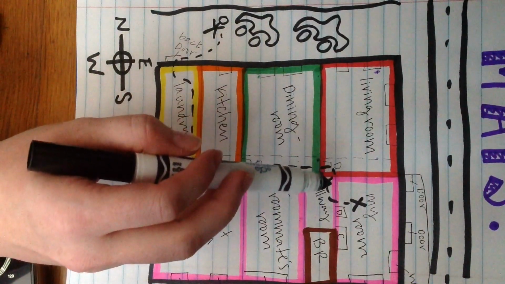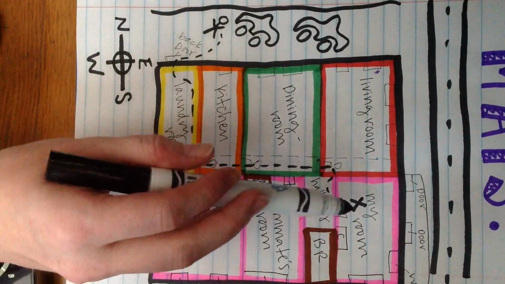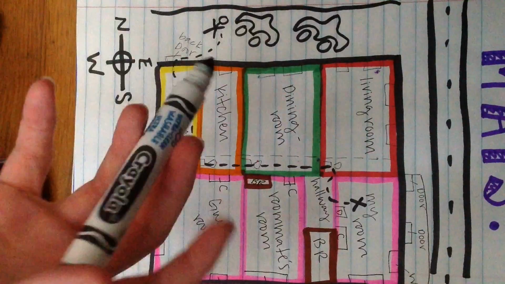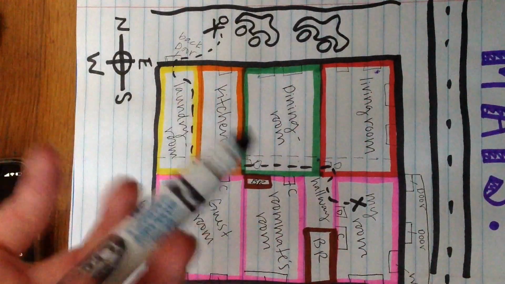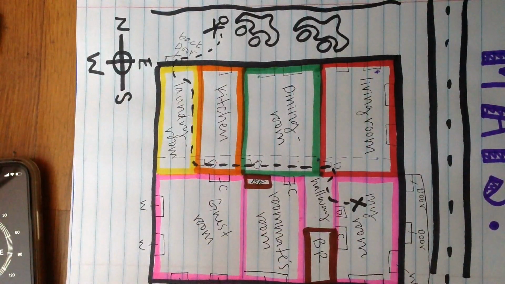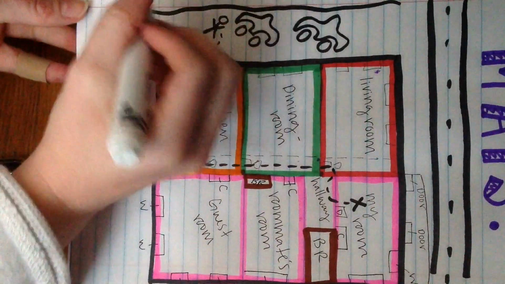I head south for a few steps, and then I change and I head east right into my room until I get to my room. So that could be kind of like you describing your compass rose, while describing also how to get from your door to your bedroom. So that's also there. So this is our compass rose.